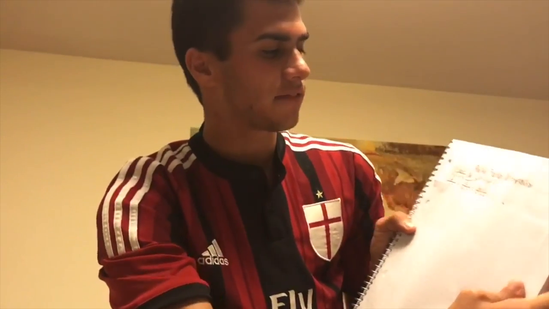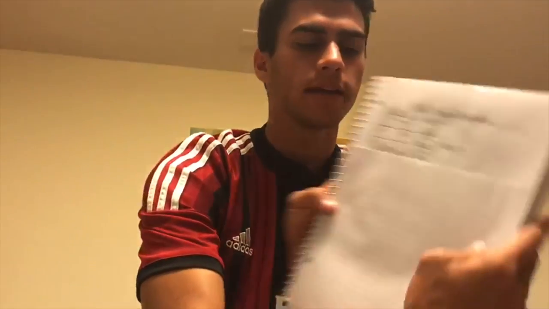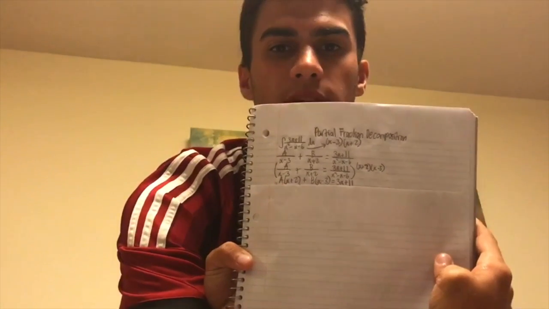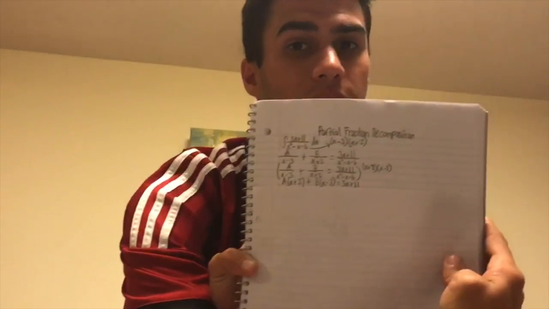So then once you get there, you have to multiply by x plus 2 times x minus 3. You multiply by those two factors to cancel out on both sides. And once you multiply, you get A times x plus 2 plus B times x minus 3 equals 3x plus 11. So, you have an equation now, easy to solve.